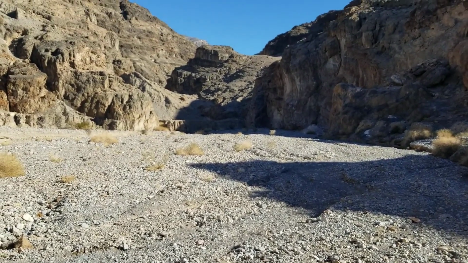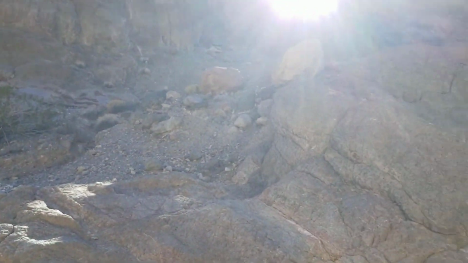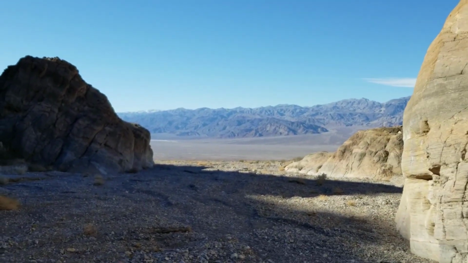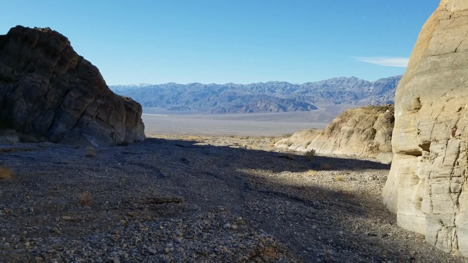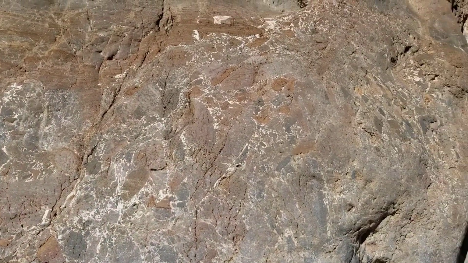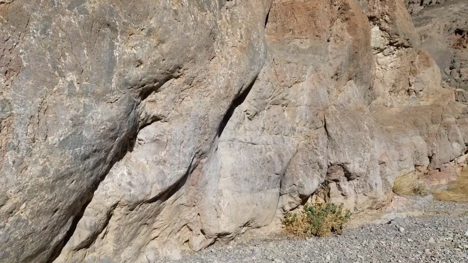Okay, here we are in the canyon, and turning around and looking out the opening down into Death Valley. And look at all the patterns here. What a mosaic pattern on the walls of this canyon.